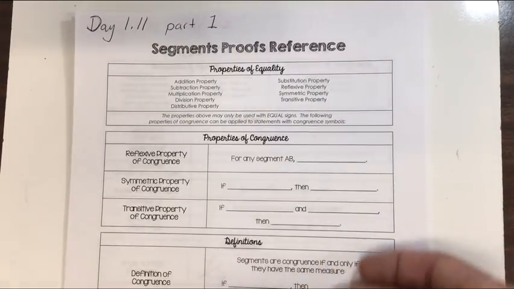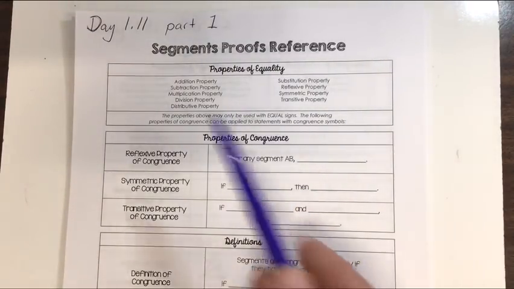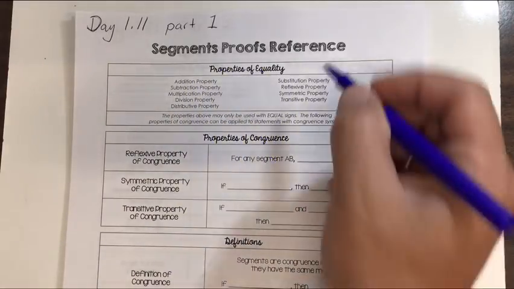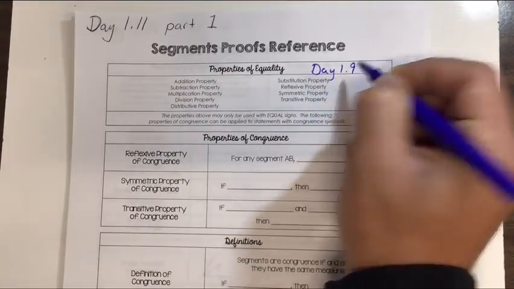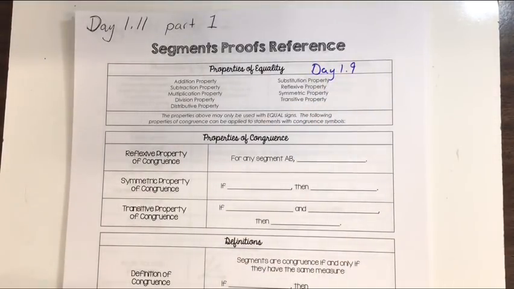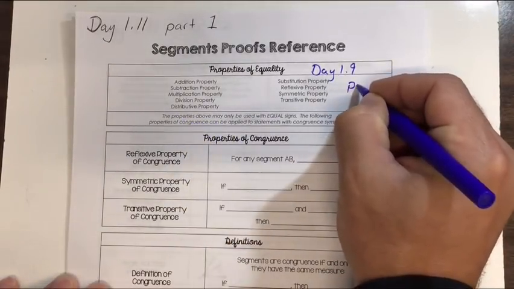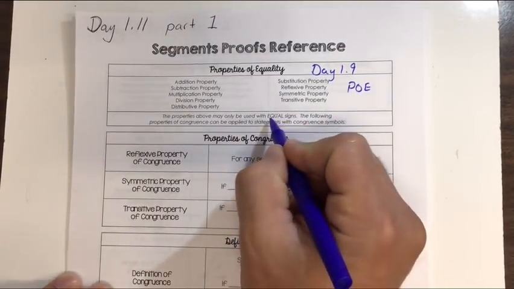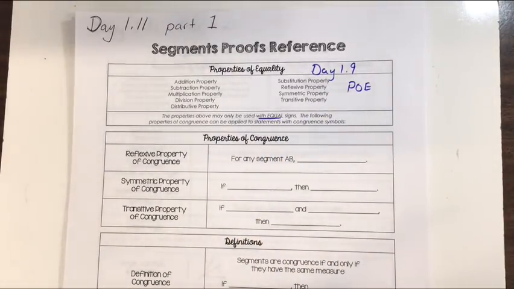And I've given you this reference sheet. Now we're going to fill in some of this information. But the first thing I want you to pay attention to is this quick little review of our properties of equality. And you remember that was given to you on day 1.9 when we looked at doing some algebraic proofs. But remember, the properties above, or what we called our POEs, property of equality, can only be used when we're dealing with an equal sign.